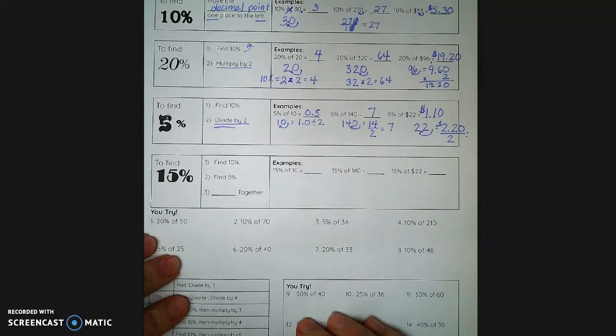Alrighty. So $22 rather, 10% of that was $2.20. Divide that by 2 and I get $1.10.